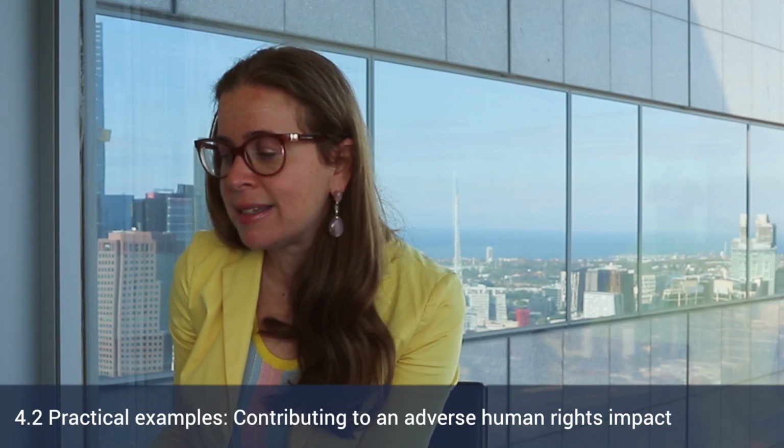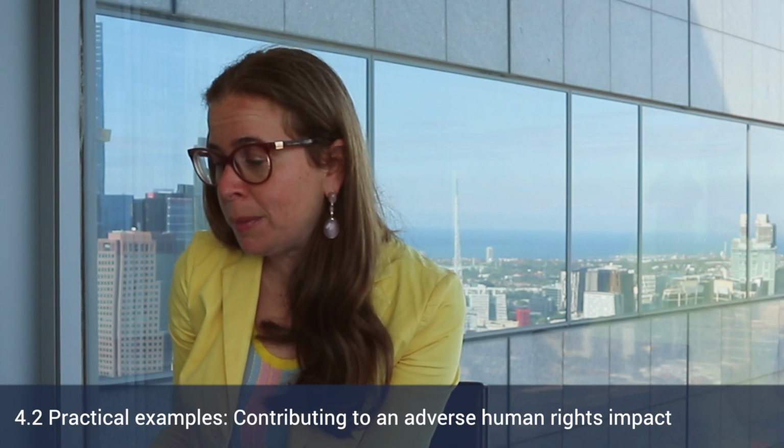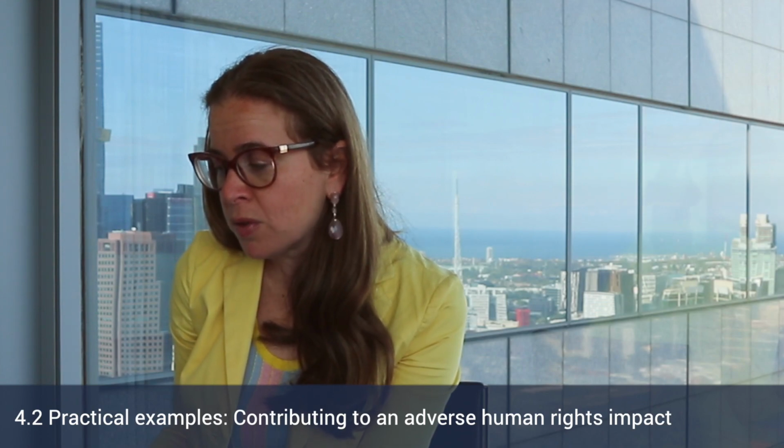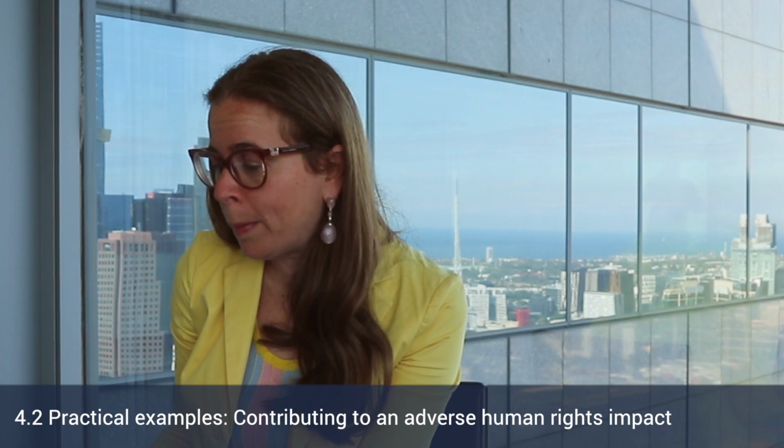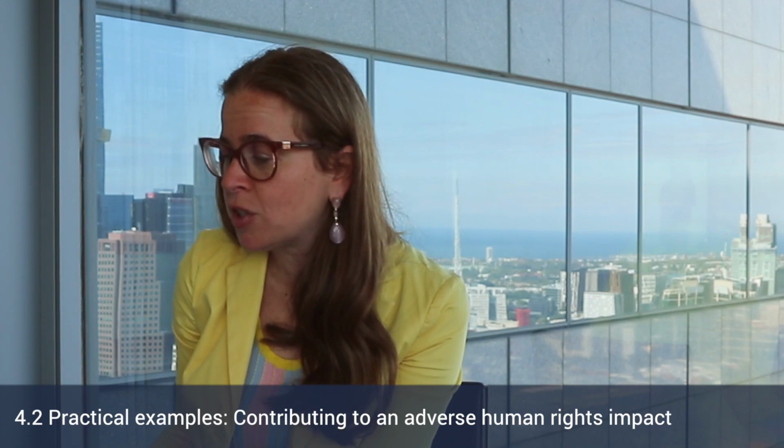So the company, again, is expected to stop or prevent the contribution, use their leverage to mitigate any remaining impact as far as possible, again, provide for or cooperate in remediation, and decide whether or not to stay in that business relationship, which can be quite difficult where it's a crucial relationship.